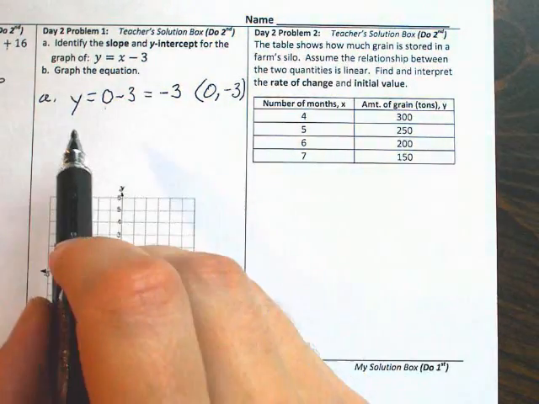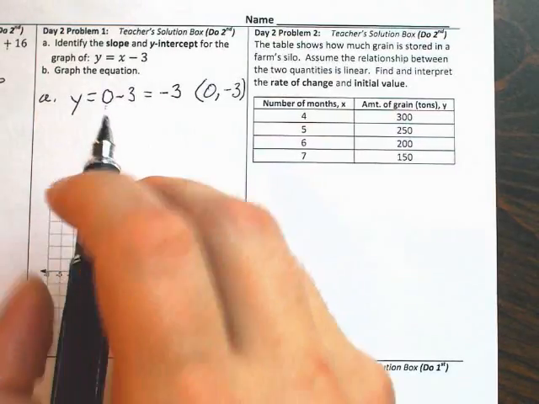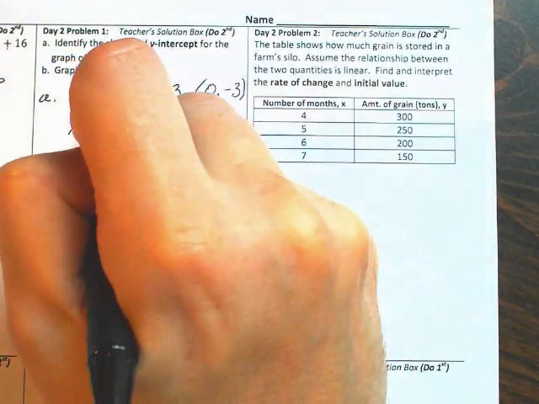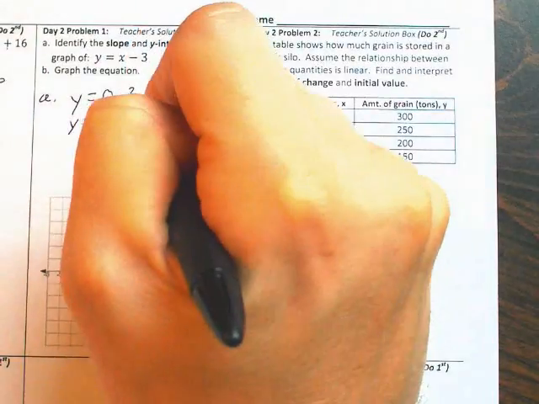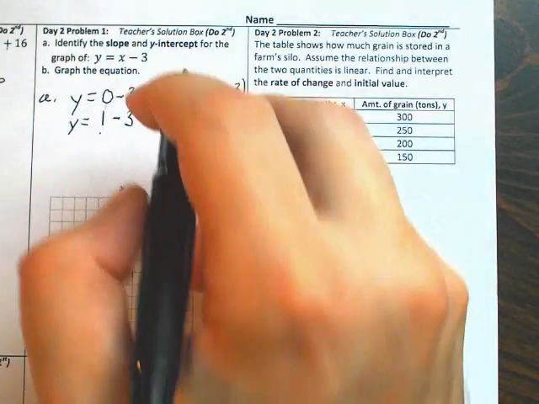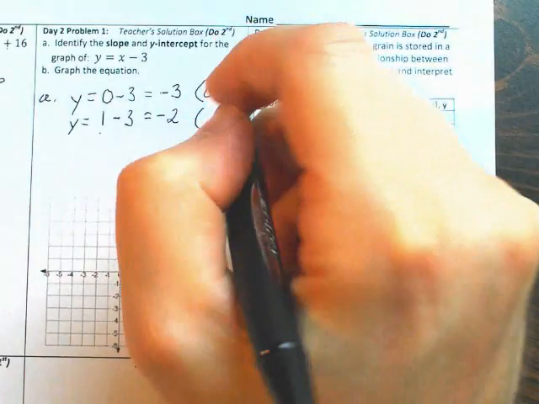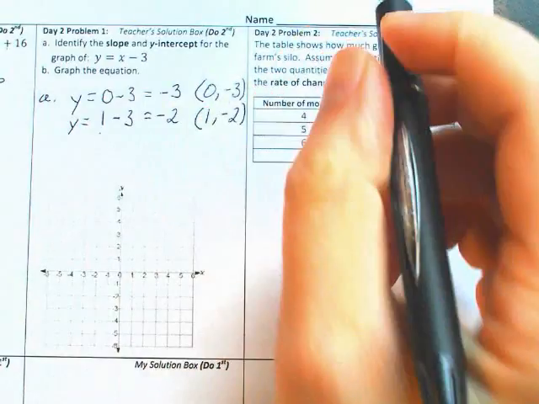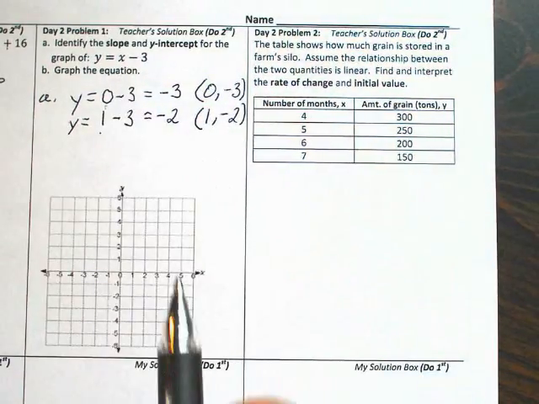Now let's change the value of x. Instead of using 0 for x, let's increase by 1 unit and use a 1 for x. So I'm going to put a 1 in that position and then subtract 3. 1 - 3 is negative 2. As an ordered pair, we discovered that (1, -2) is a dot on the graph of this equation.